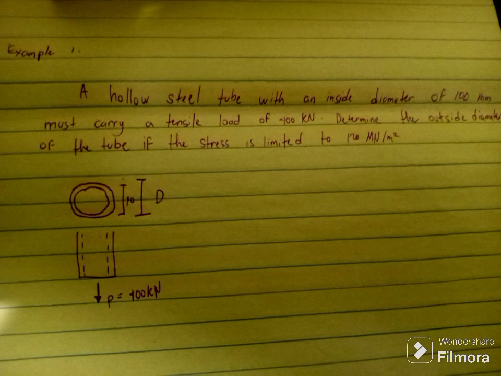So we have here example 1. A hollow steel tube with an inside diameter of 100 millimeter must carry a tensile load of 400 kilonewton. Determine the outside diameter of the tube if the stress is limited to 120 meganewtons per meter squared. As you can see in the figure, we have the downforce of 400 kilonewtons and the small diameter of 100, and we have to find the bigger diameter, which is D.